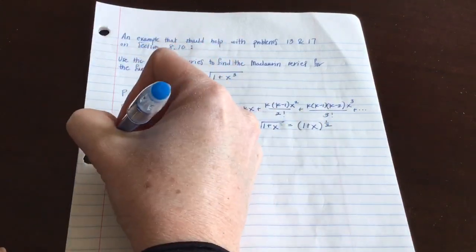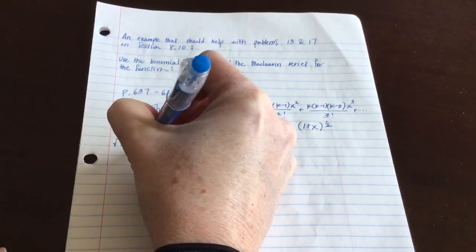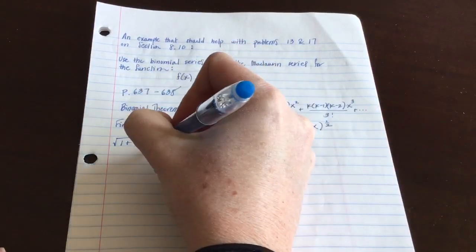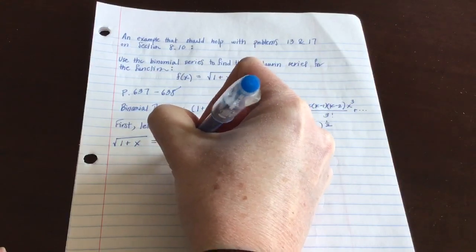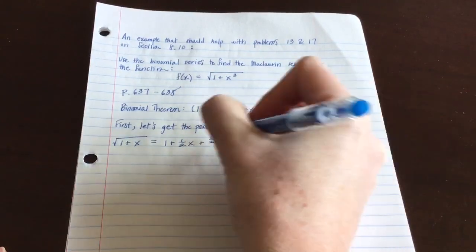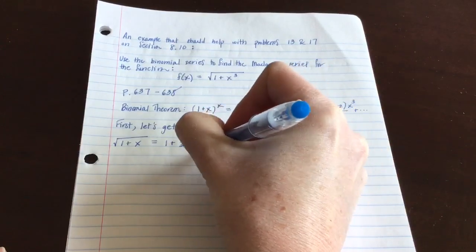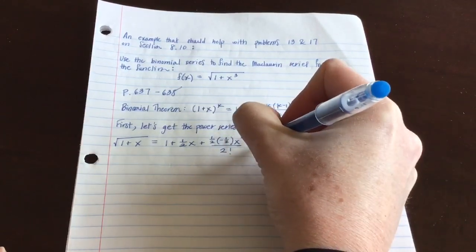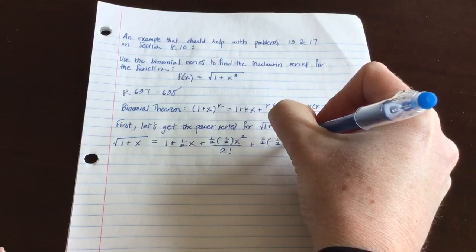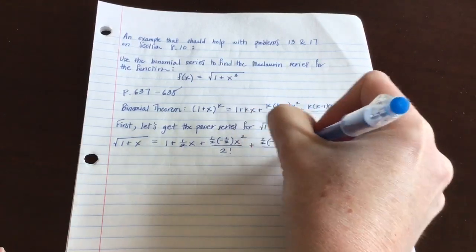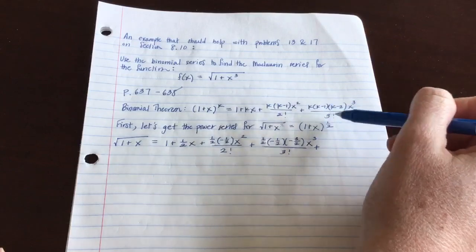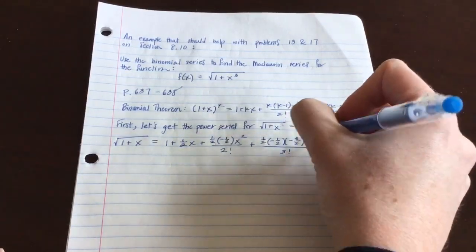So the square root of 1 plus x, according to this, would be the right side with all the k values being 1/2. What would that be? 1 plus 1/2 x plus, and just 1/2's in for all the k's. 1/2 minus 1 is negative 1/2. Then 1/2 minus 2 is negative 3/2. I didn't have room to write the x to the 4th term, but if I had, you would have gotten it, and so on.